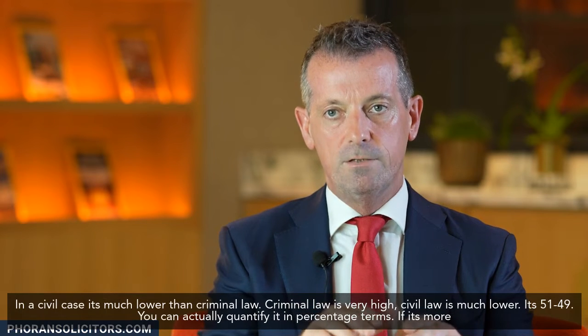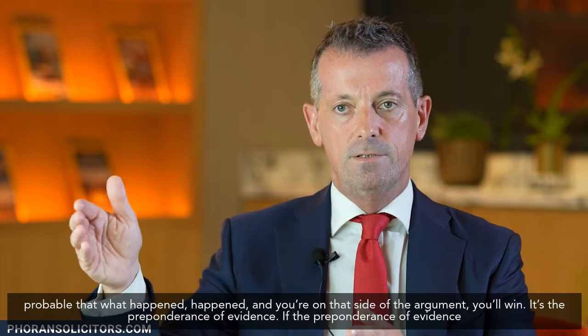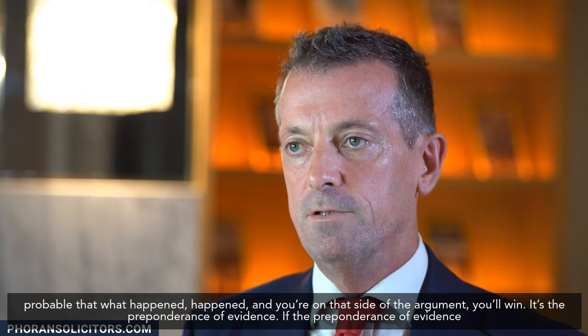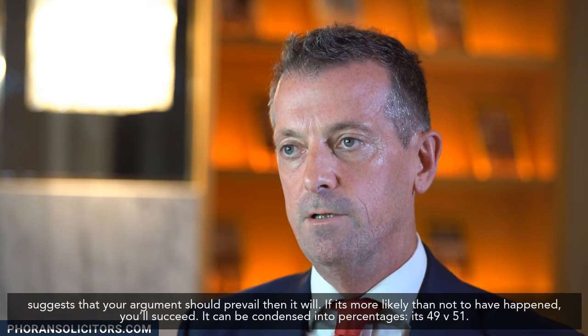51-49. You can actually quantify it in percentage terms. If it's more probable that what happened, and you're on that side of the argument, then you'll win. It's the preponderance of evidence. If the preponderance of evidence suggests that your argument should prevail, then it will prevail. It's more likely than not to have happened, then you succeed.